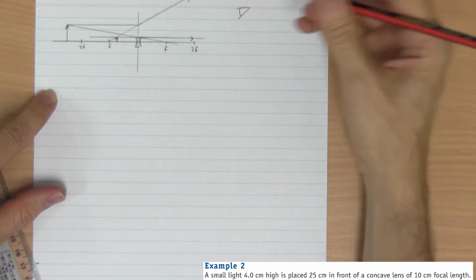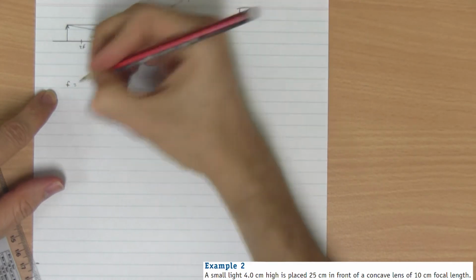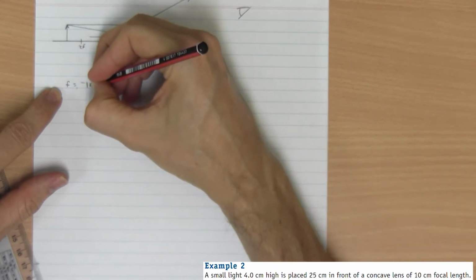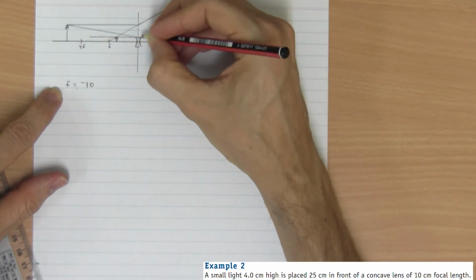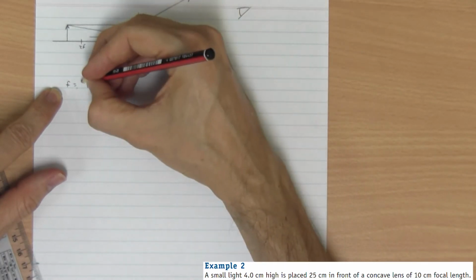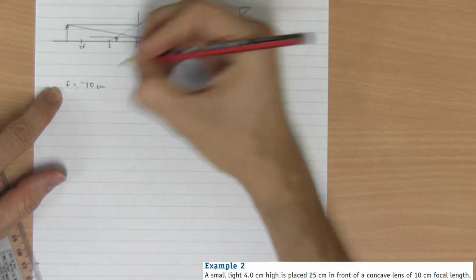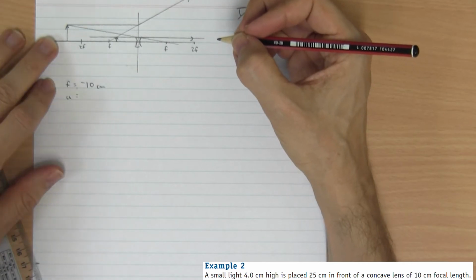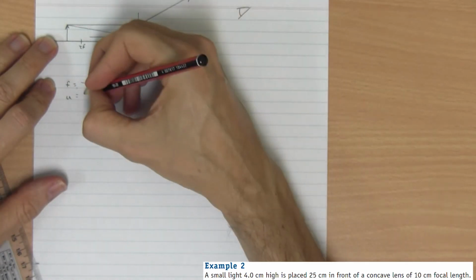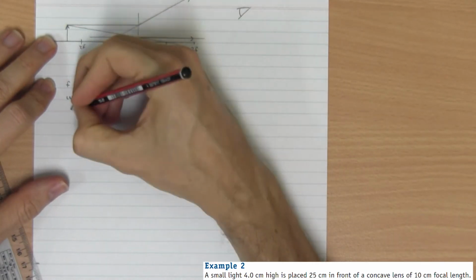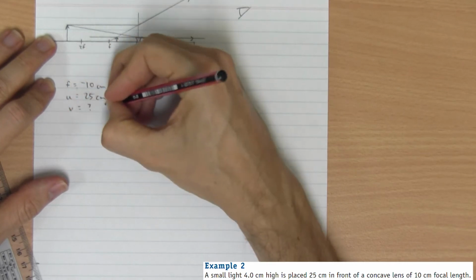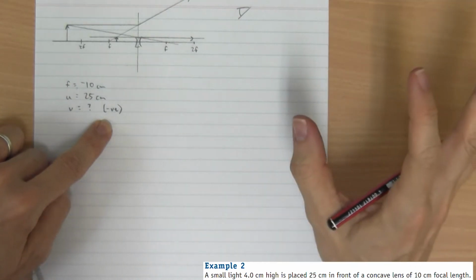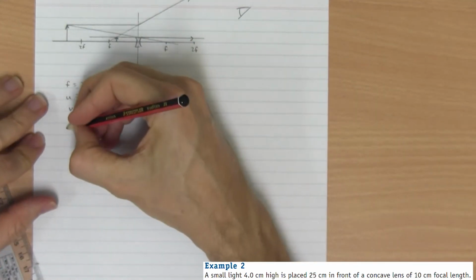So, I'm going to be precise about it. The focus is 10 centimetres, but because it's a diverging lens, because it's concave and therefore diverging, it's actually minus 10. The object distance is always positive. The object is 25 centimetres. V I don't know, but I do expect it to be negative. I just make a note so that when I get my answer, I check it.